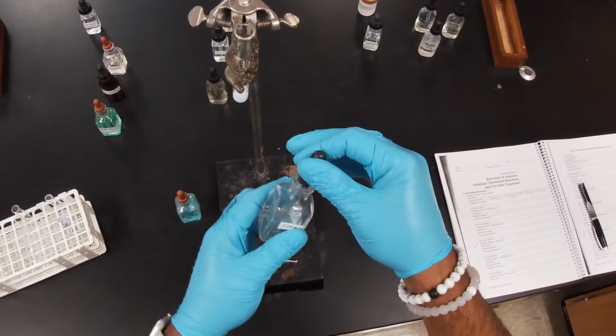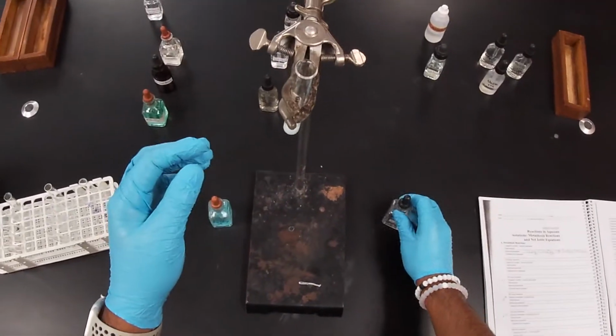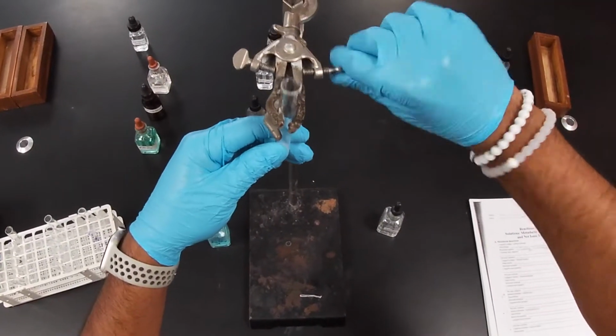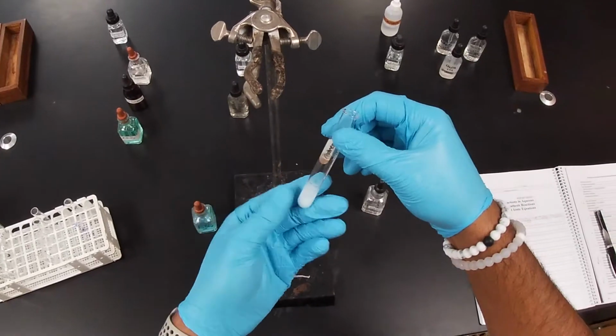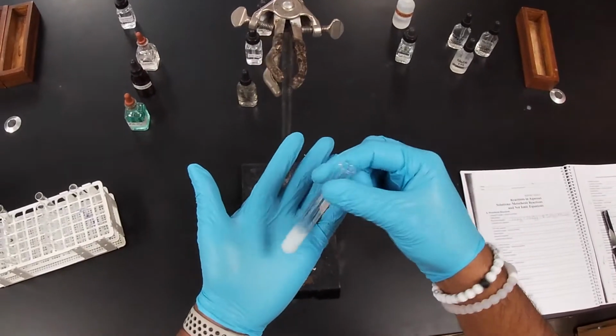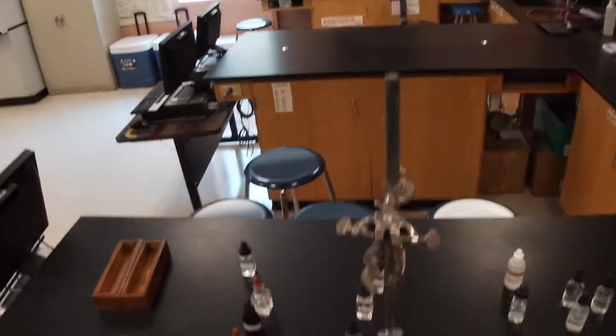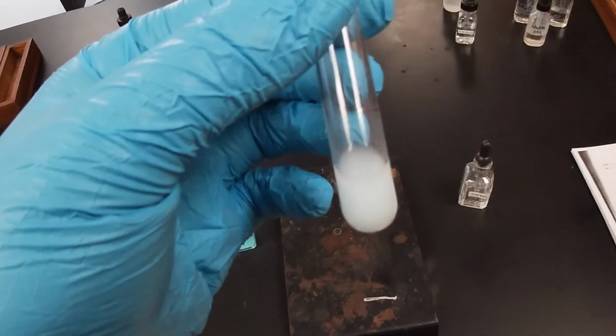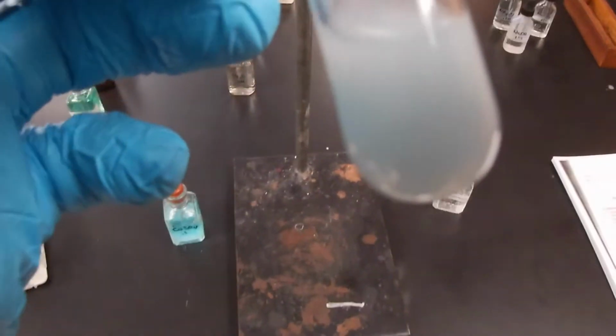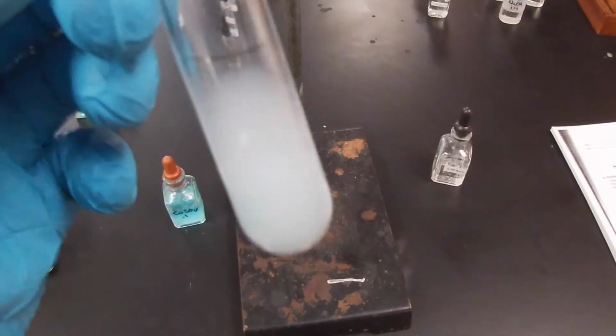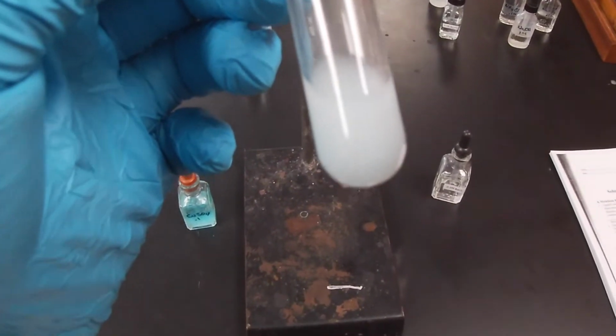You notice some cloudiness again. I'm going to remove our test tube and shake it a little bit. We did get a murky substance. And again, this is a reaction between copper sulfate and barium chloride.